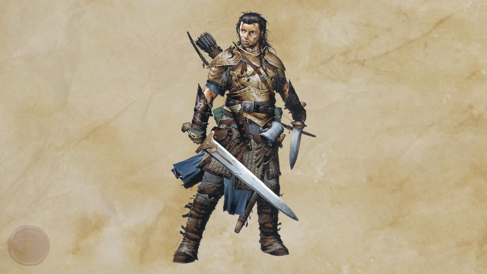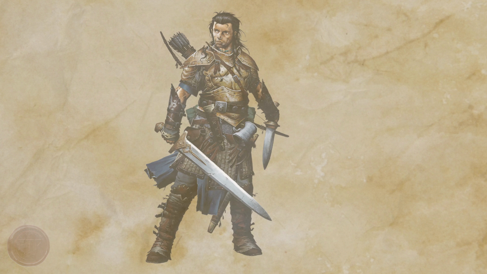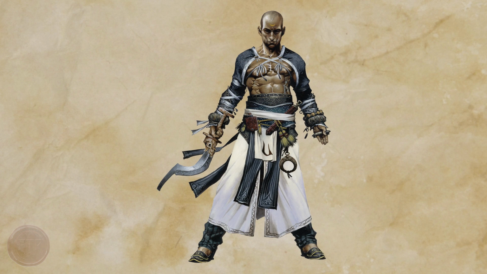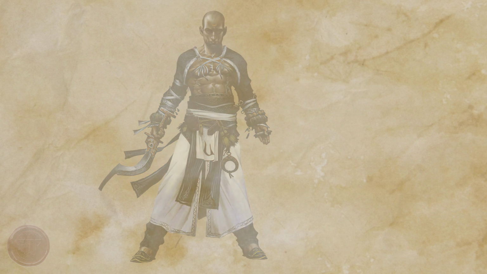If you're interested in combat prowess, you can play a Fighter. Brave and stalwart, the Fighter is a master of all manner of arms and armor. If you find the idea of balance and martial arts interesting, play a Monk. A student of martial arts, the monk trains his body to be his greatest weapon and defense.